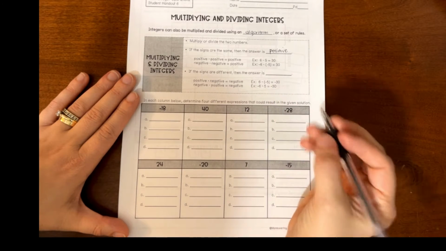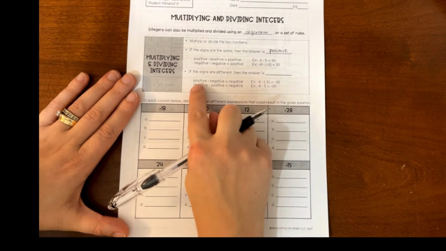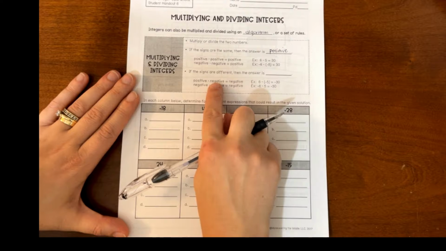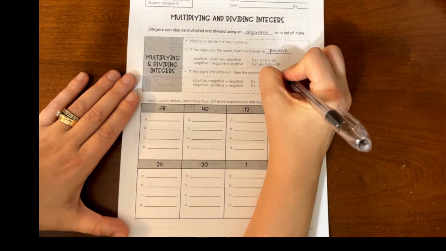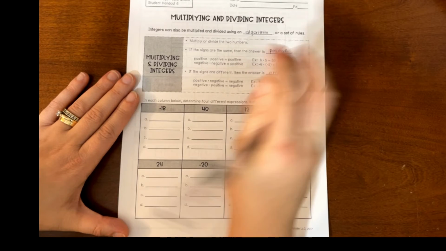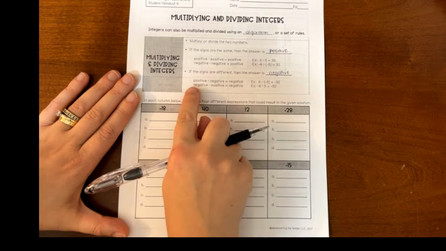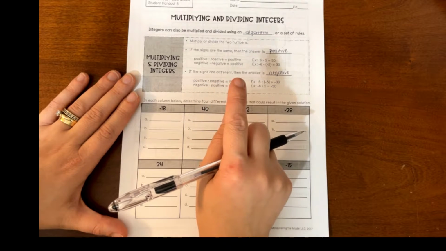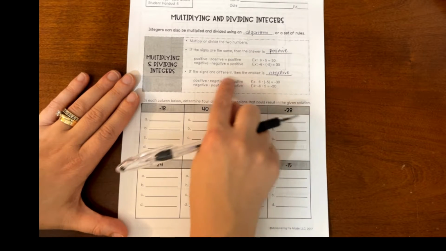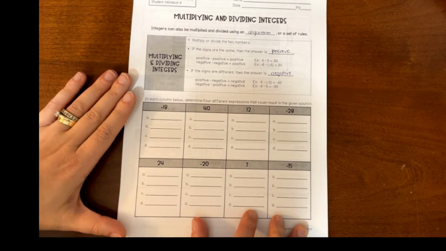However, if our signs are different, meaning one is positive and one is negative in our integers, then our answer will be negative. So a positive times a negative, or a negative times a positive, or a positive divided by a negative, or a negative divided by a positive will give us a negative answer.